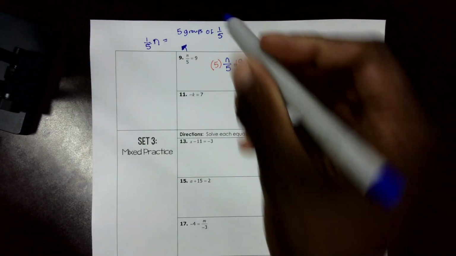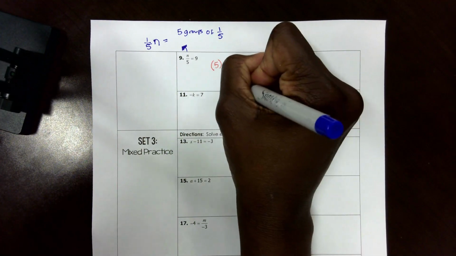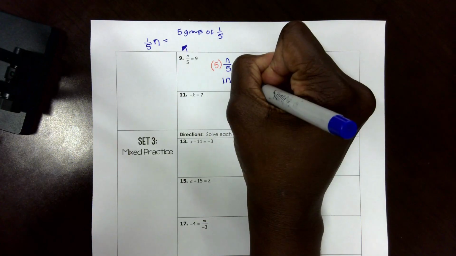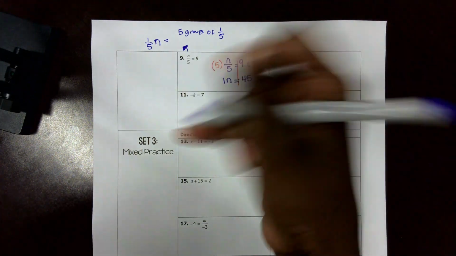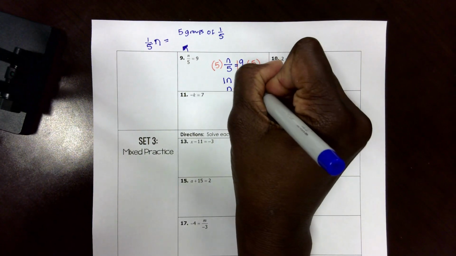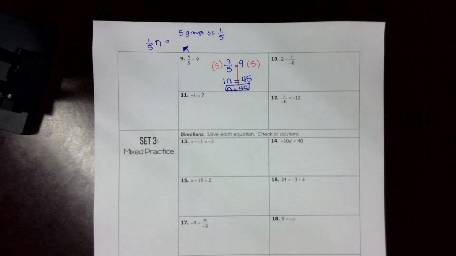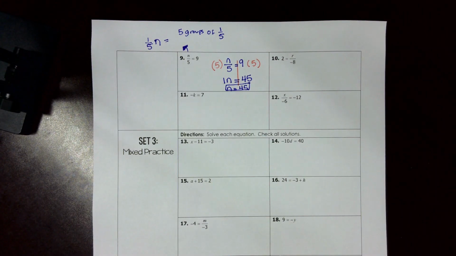And then, well, 5 groups of 1/5 is just 1 n. But on the other side, 9 times 5 is 45. So of course, you know that's the same as just saying n equals 45. So just to kind of give you a little bit of clarity as to why we're writing it the way we're writing it, and I hope that helps.